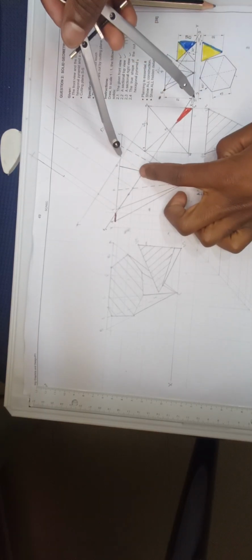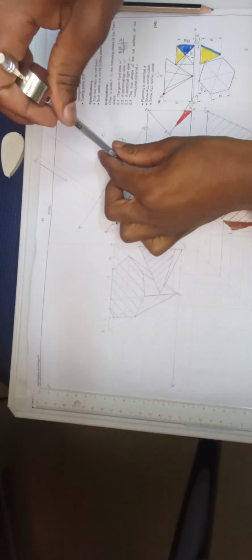Okay, then moving on, we are coming on this point because it's the furthest away from my compass, so we can simply use this one. My point standing on XY, here. Then on this line I scribe an arc. Okay, I forgot this point.